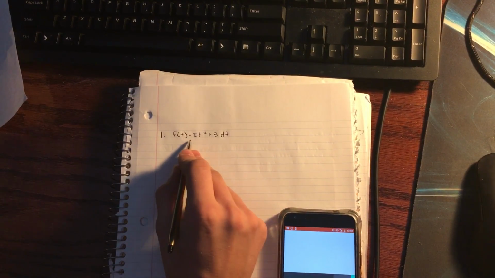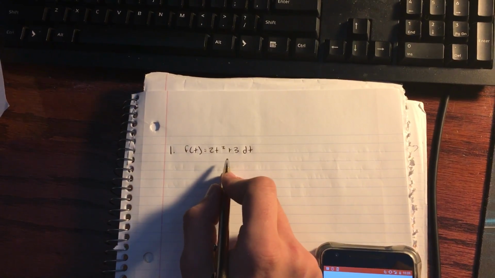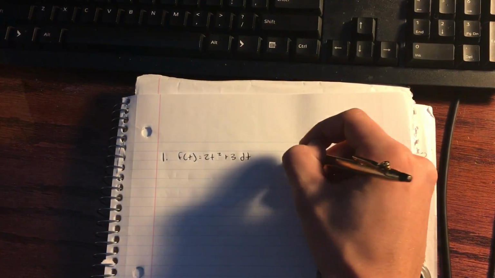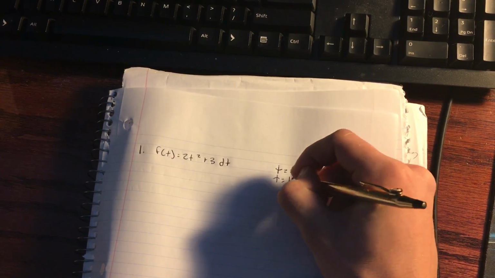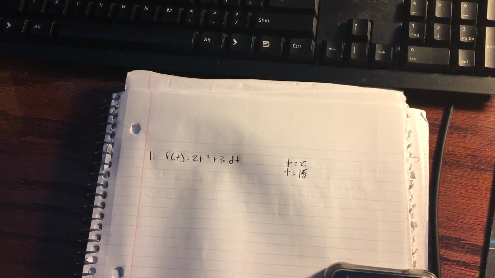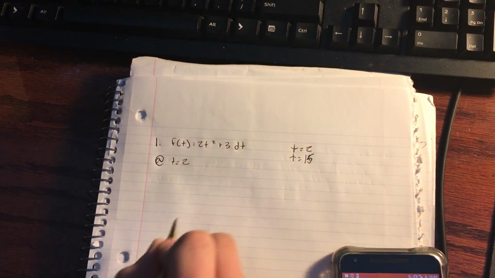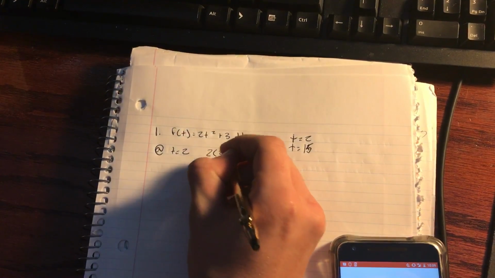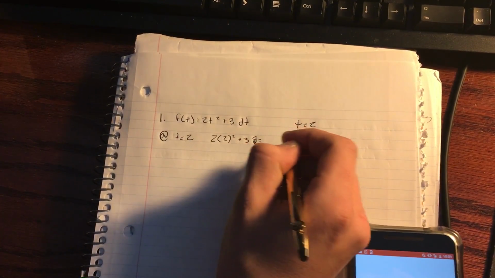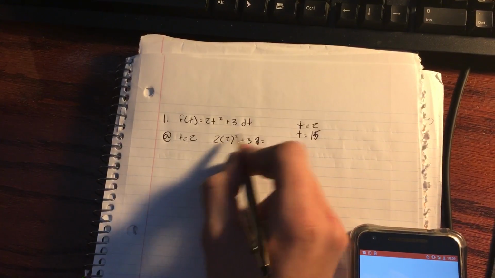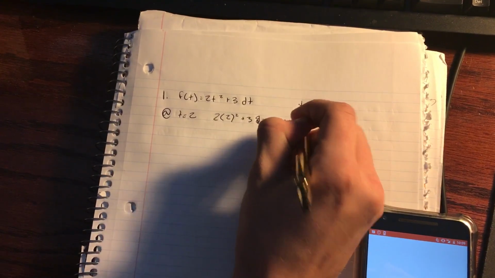Using the function f(t) = 2t² + 3, we are going to find the average rate of change of a bottle rocket from t = 2 and t = 15. In order to do this, at t = 2, we're going to plug that into our function up here. So we're going to have 2 times 2 squared plus 3 equals, and then 2 times 2 is 4, times 2 is 8, plus 3 is 11. So at t = 2, the bottle rocket is 11 feet in the air.